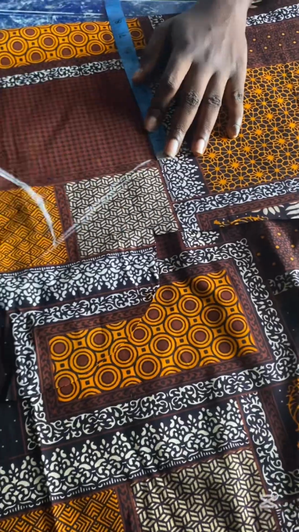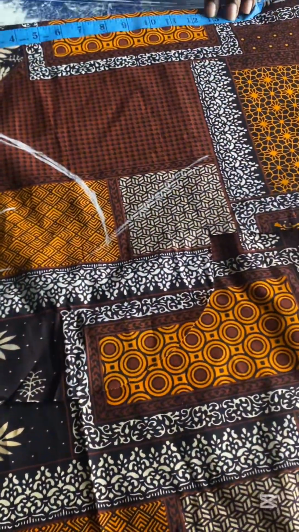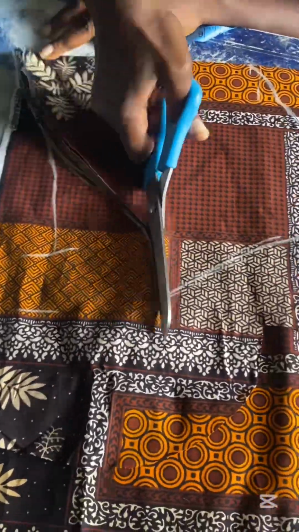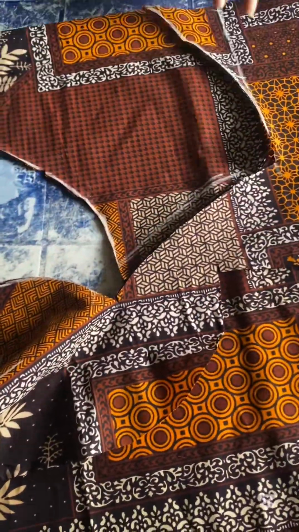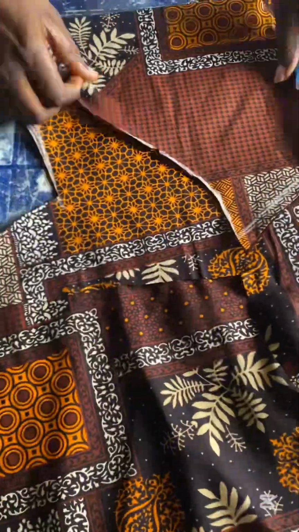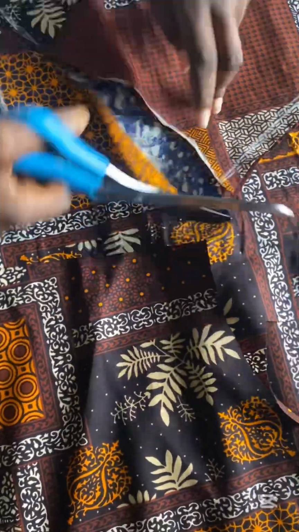I went ahead to cut out my sleeve, just like the basic sleeve. So I went ahead to cut it out using the person's measurement here, the basic. If you notice, my sleeve is not straight down. I came up by 3 inches to give it that effect there, because this sleeve has a little effect on the down parts there.